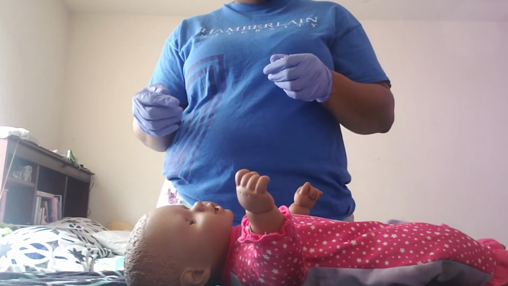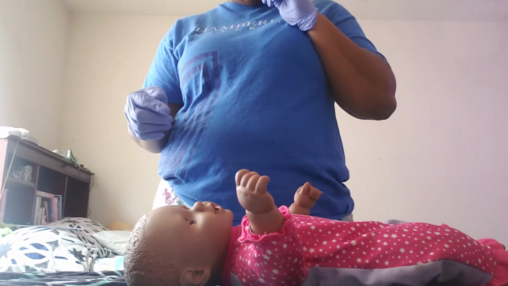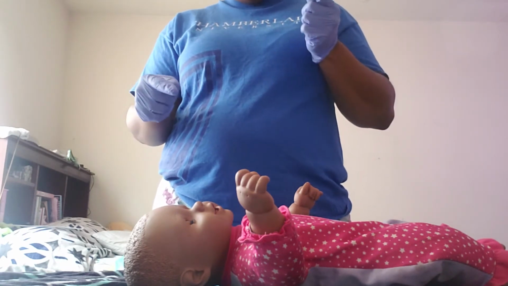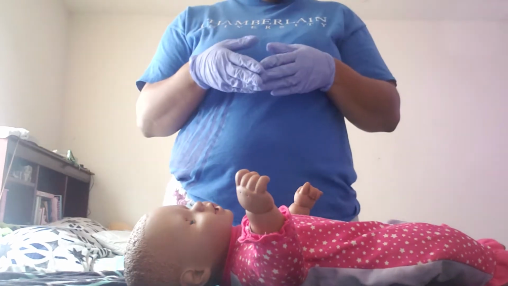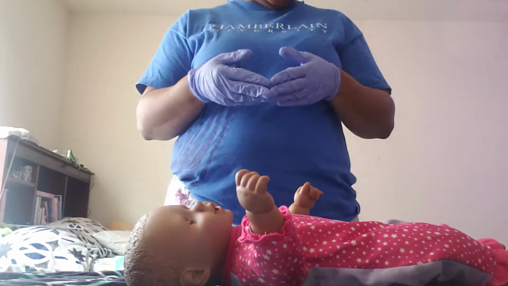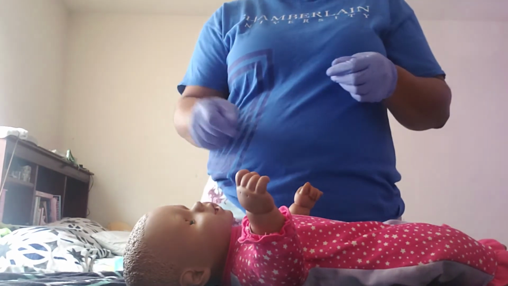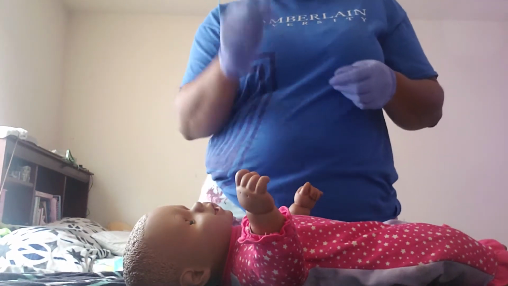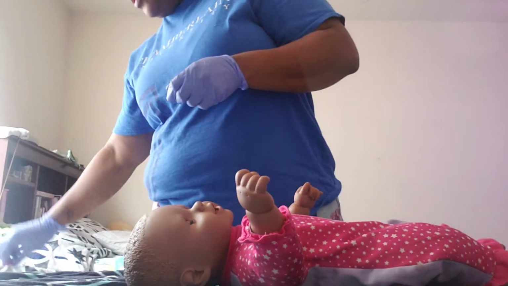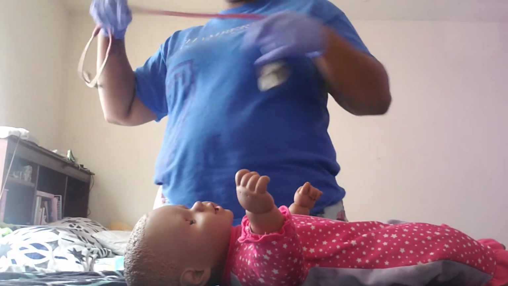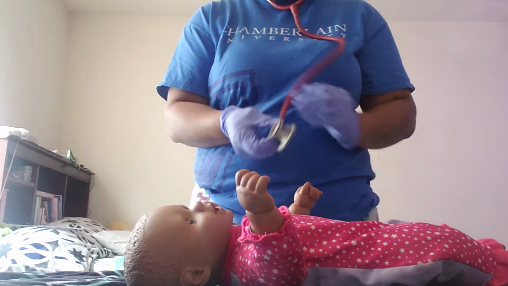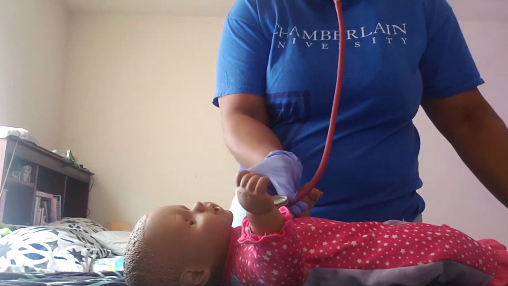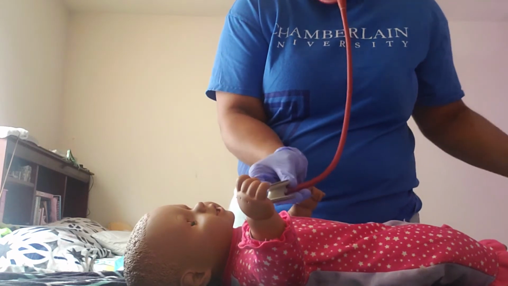Okay, and then I'll also assess for bilateral patency. If you can hold one nostril and breathe in, and then you're going to do the other side, hold the other nostril and breathe in. Okay, bilateral patency is noted. I'll also take a tongue depressor and assess for the gag reflex. And then I will also take my stethoscope and assess for lung sounds.